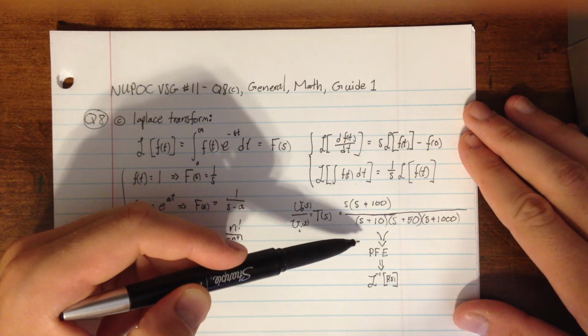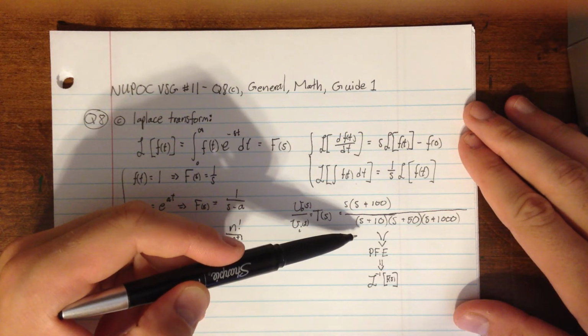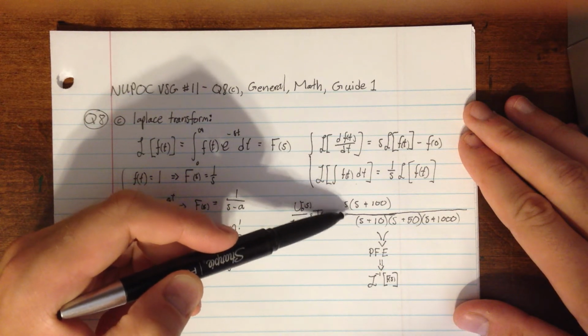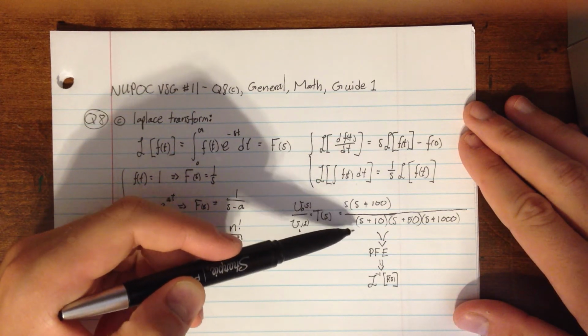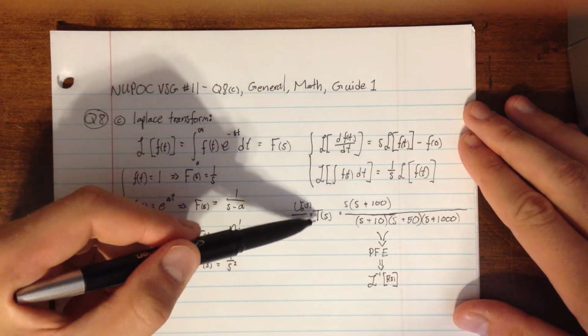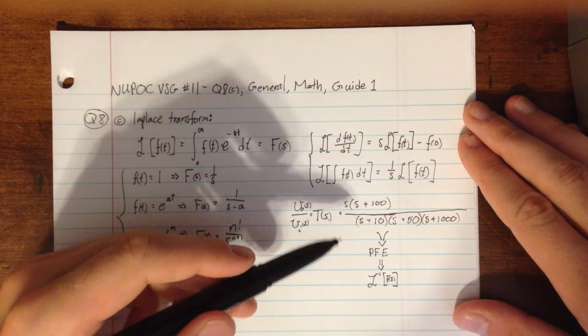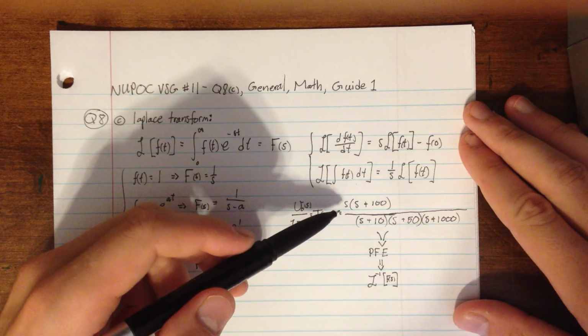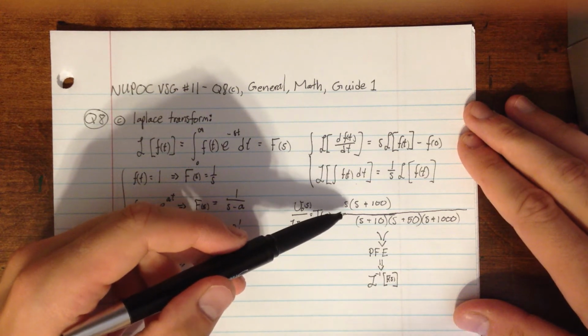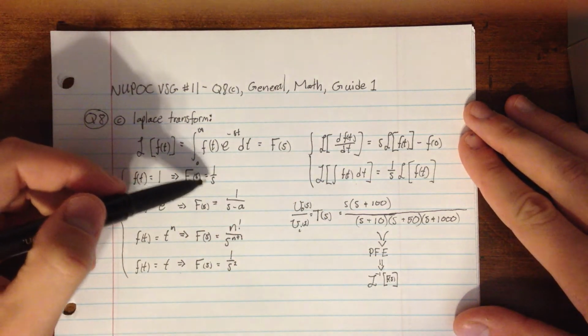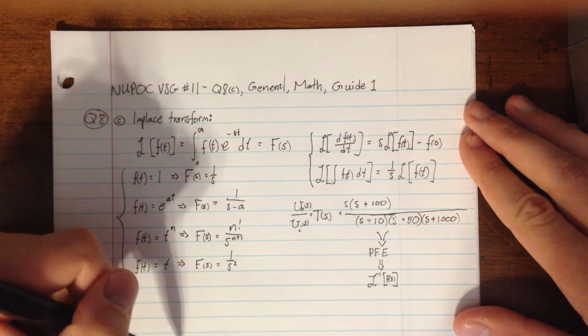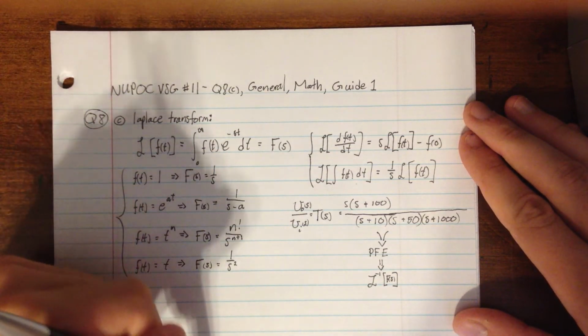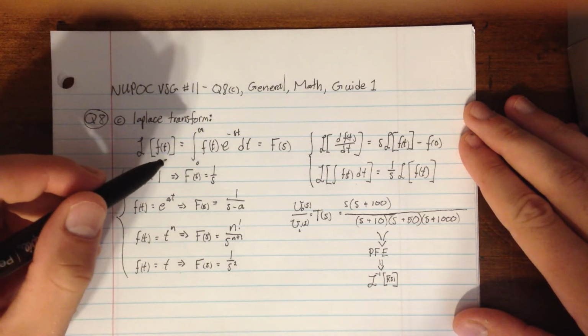Just a quick comment on the inverse Laplace transform. Typically how we do that is we do some sort of partial fraction expansion on our capital F of s, or in this case our capital T of s, and we try to break it down into recognizable capital F of s's, say from this column here, or if you had a longer table, there's lots of other common Laplace transforms.